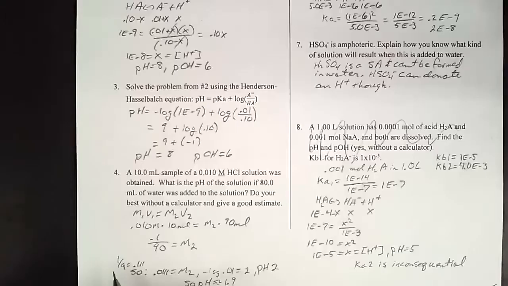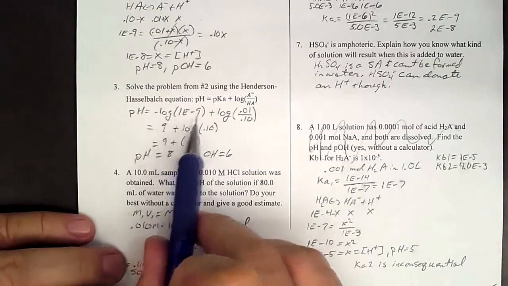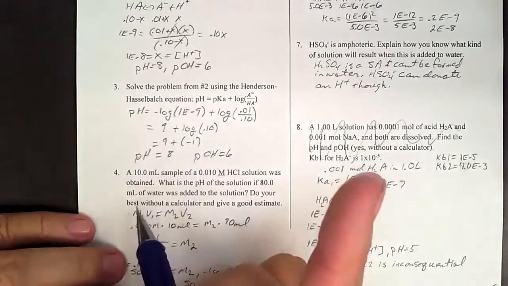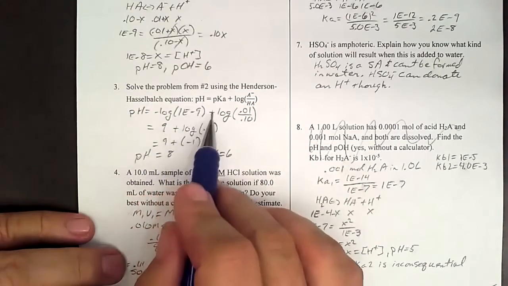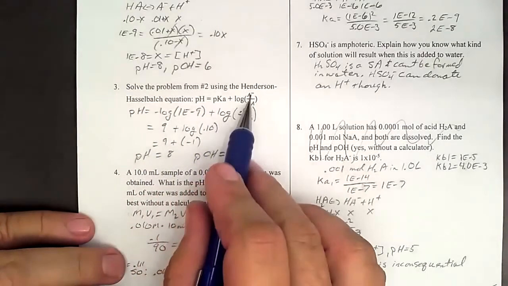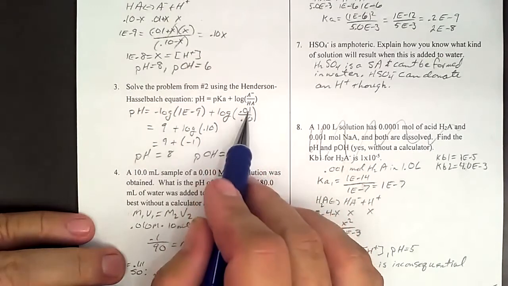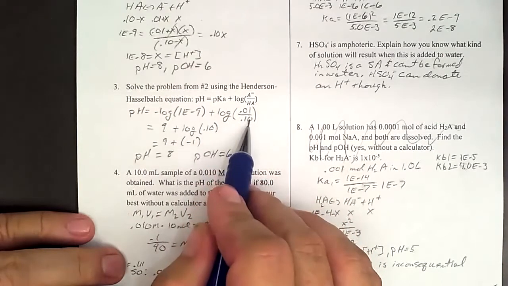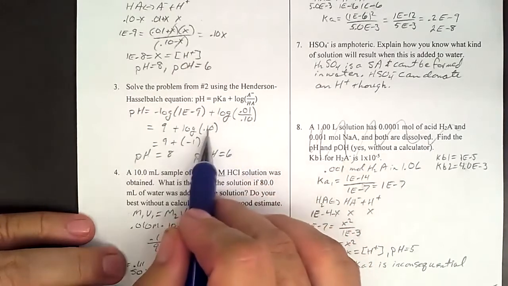We need to get some practice with the Henderson-Hasselbalch equation, so let's solve it and get the same answer. pH is equal to negative log of Ka plus the log of the ratio between the conjugate base and the acid. So this is 0.01, and that's 0.1. When I divide by 0.1, I effectively multiply by 10, so this becomes 0.1.